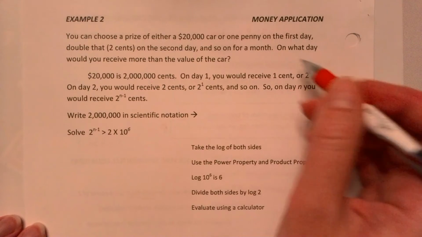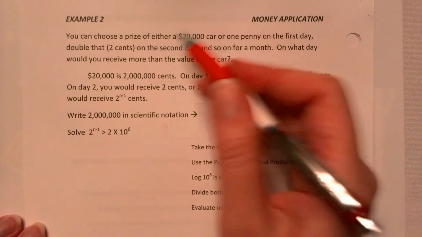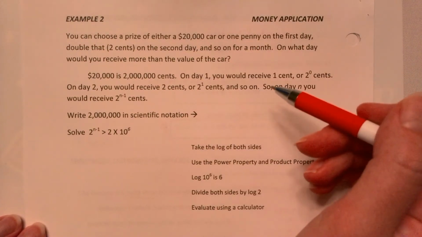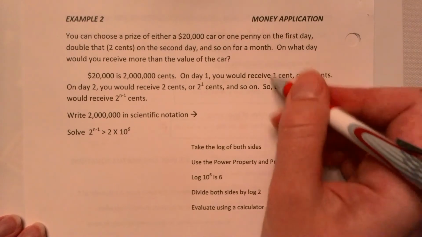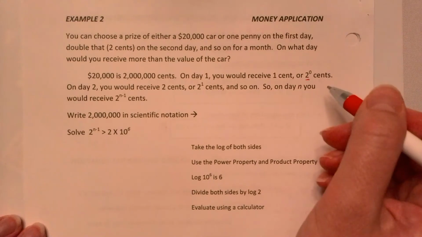Now, on the first day, you receive 1 cent. So we're going to keep everything as pennies. We're not going to write 1 cent as 0.01. We're going to write it as 1. But we're going to kick it back. We're going to take 1 cent and rewrite it as 2 to the power of 0.